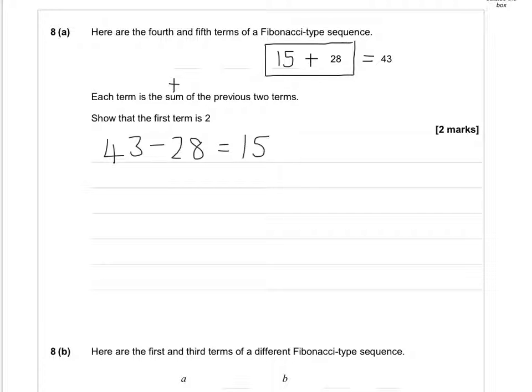I need to keep working, so what I'll do is get a different colour. So what I know is these two, the two before 28, when I add them together, have got to give me 28. So when I do 28 and I take off 15, it'll tell me what the second term is. So 28, take away 15, gives me 13. So I know that number there is 13.